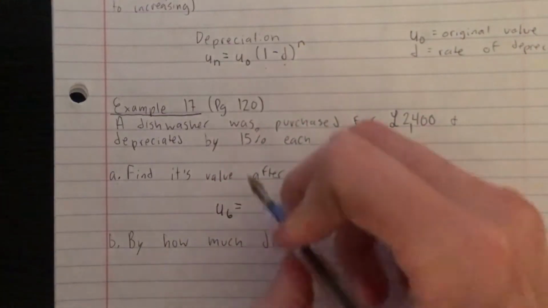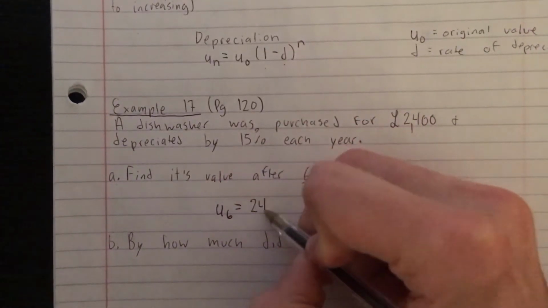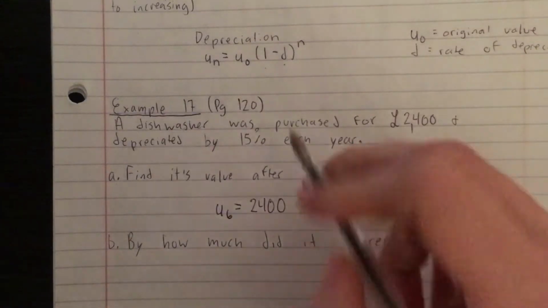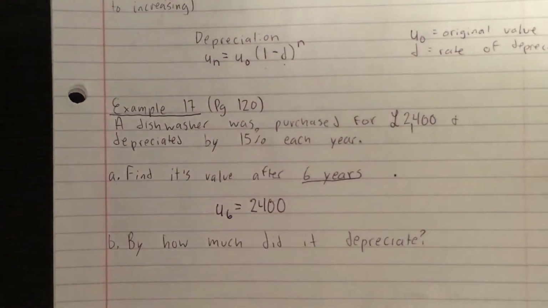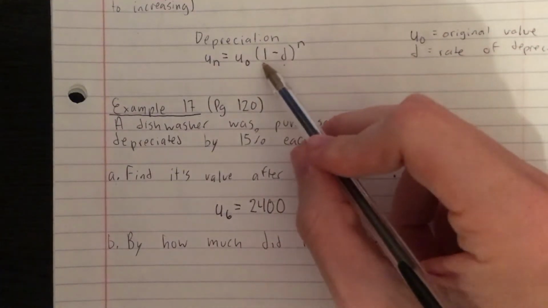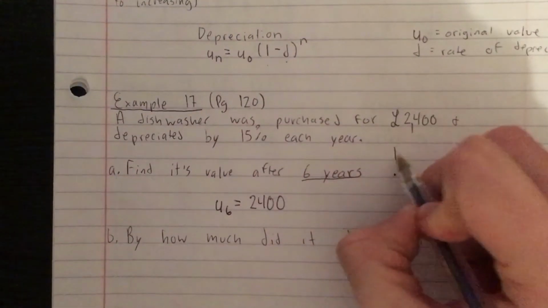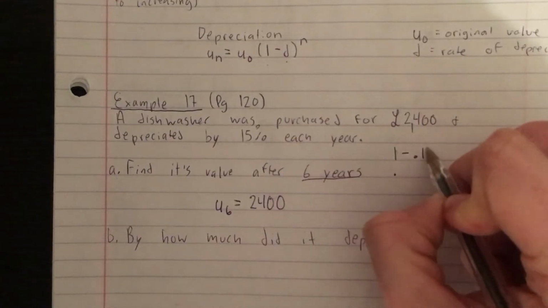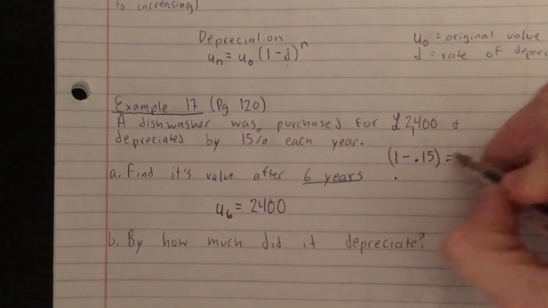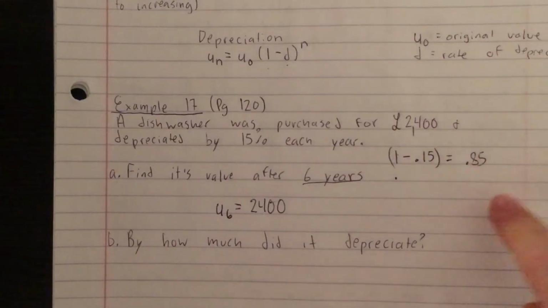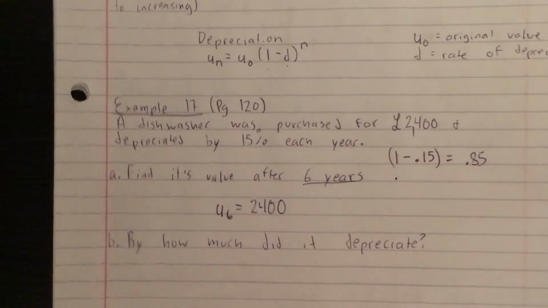Its initial value is 2,400. If it's depreciating by 15% each year, that's going to be 1 minus 0.15. That means it's going to maintain 0.85 or 85% of its value each year, which makes sense.